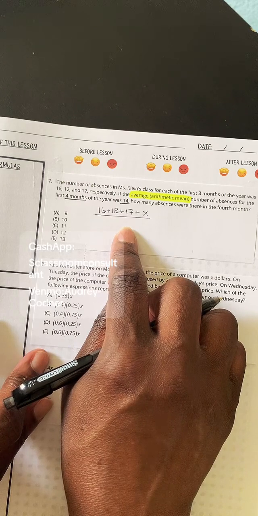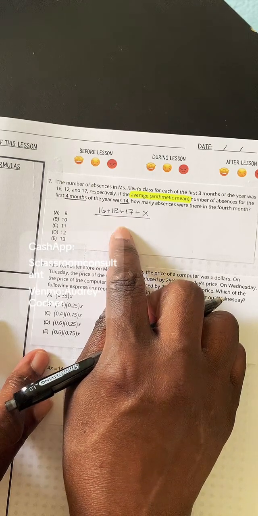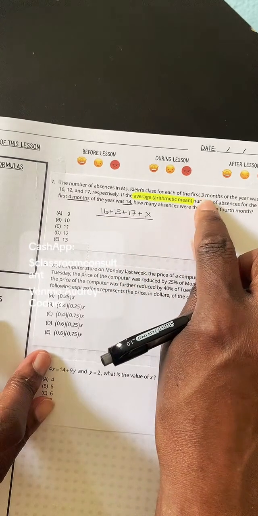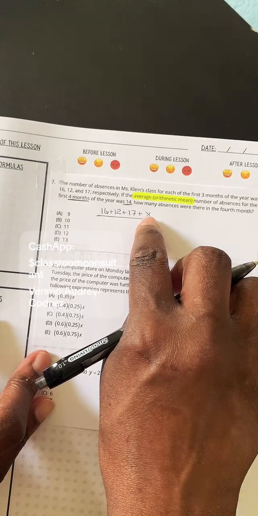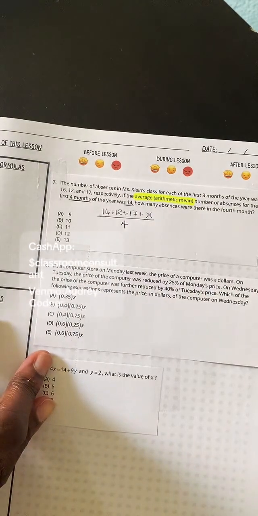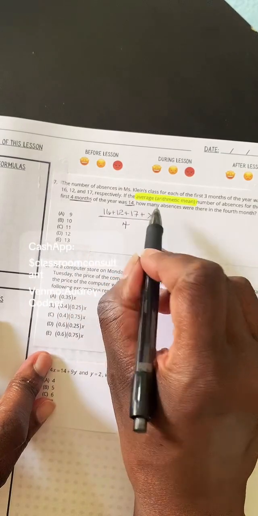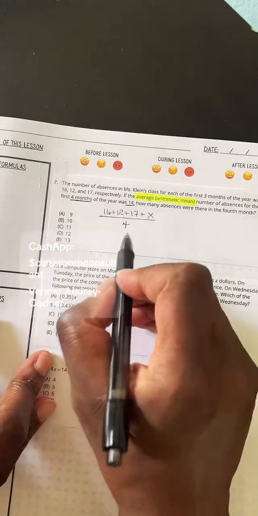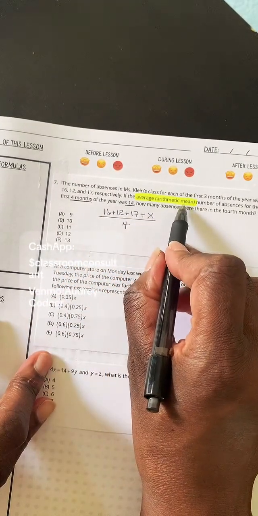Yes, Jason. Thank you. It's going to be 4. I know a lot of people are probably like, oh, well, there's 3 months. No, because if we're trying to find how many absences was that fourth month, we are including that into our division because we're trying to find the mean.